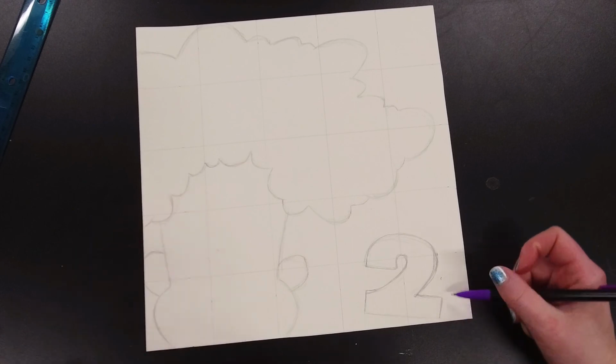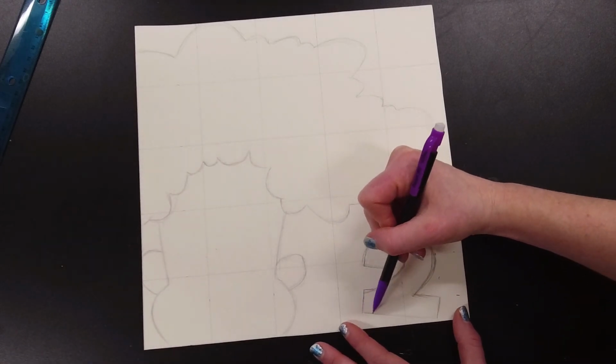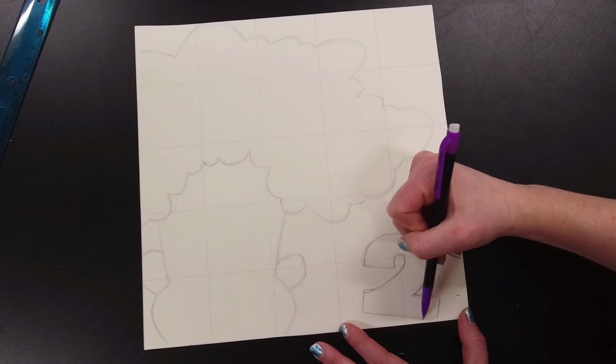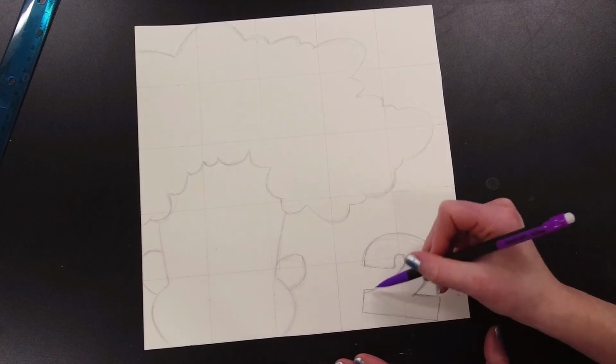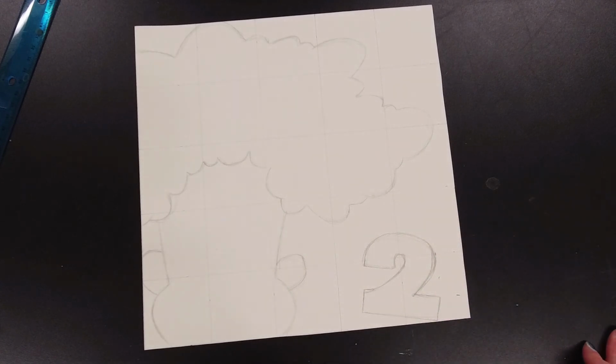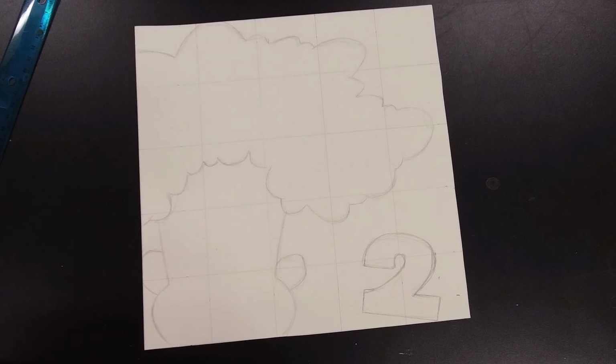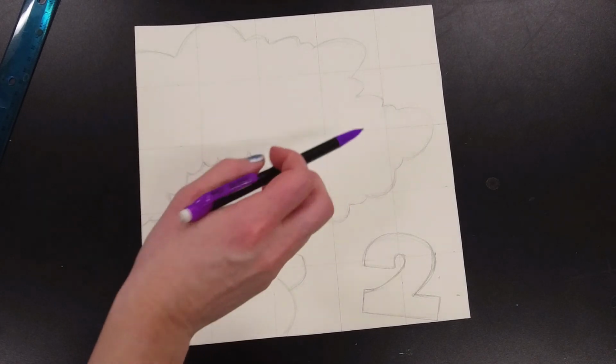And I could definitely use a ruler, and I would actually recommend using a ruler, especially on the outlining step, to get these straight lines on the bottom of the 2 as accurate as possible. But now I've got everything drawn pretty accurately. So in the next video, I'm just going to show you guys adding some of the thickness and the width to the outlined portions of the face, the hair, and the number 2.